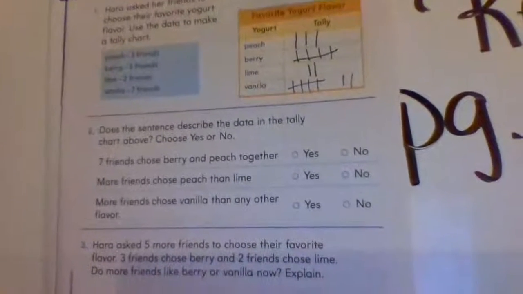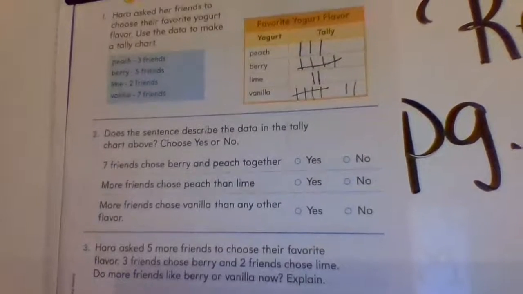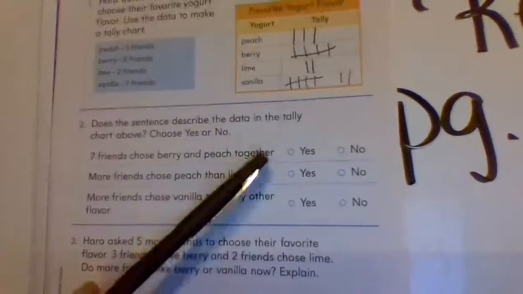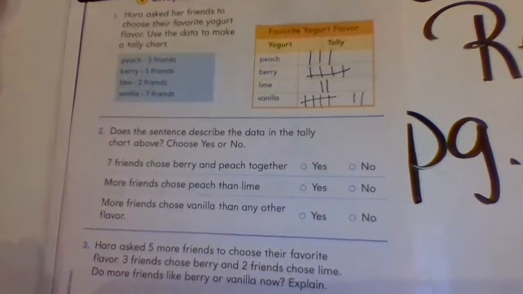Number 2, does the sentence describe the data in the tally chart above? Choose yes or no. It says 7 friends chose berry and peach together. So we have to go up here. Berry was 5 and peach was 3. So what is 5 plus 3? 8. So that does not equal 7. So we can put a no there.